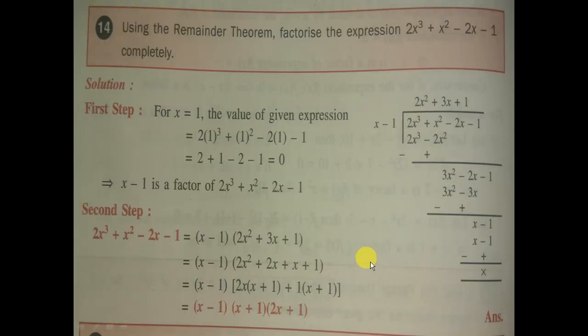Now, one more example. Using the remainder theorem, factorize the expression. See, when they say this, they don't say show that it is a factor. They just say use the remainder theorem. Factorize this expression. This should be factorized. We don't know which one factorizes it. But you see, the last digit is 1. Constant part is 1. So it should be divisible by 1. 1 can be divided only by 1.